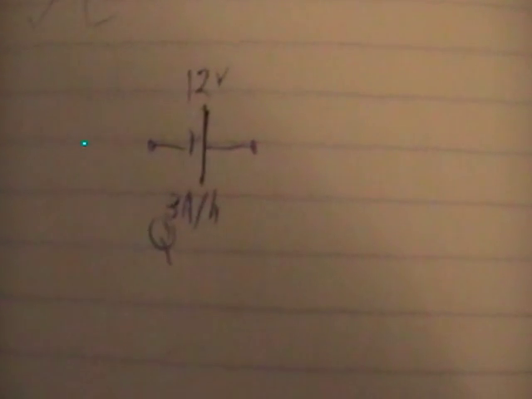Okay, we can measure how many watts per second we can get out of this for 1 second.